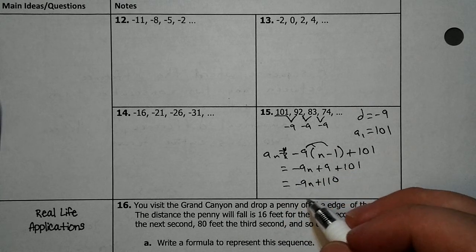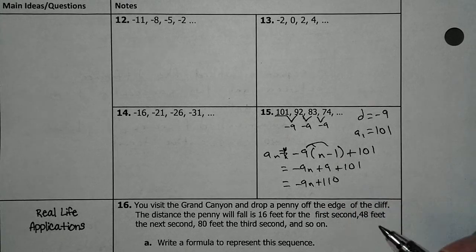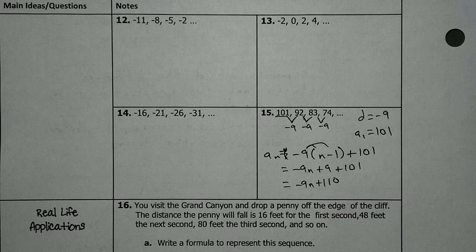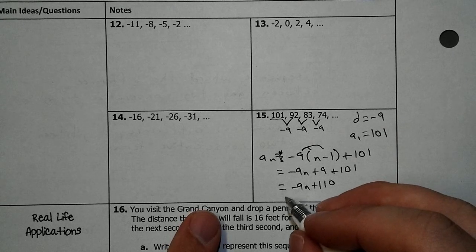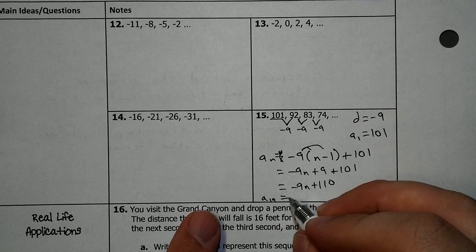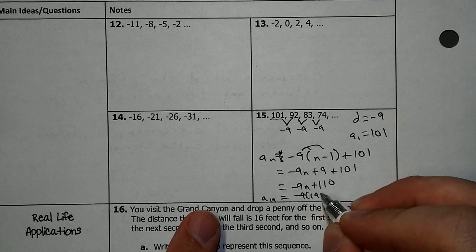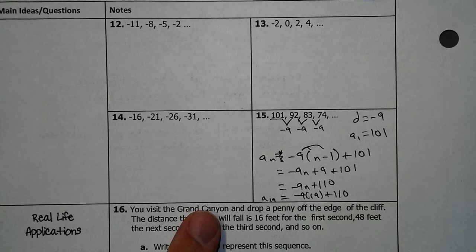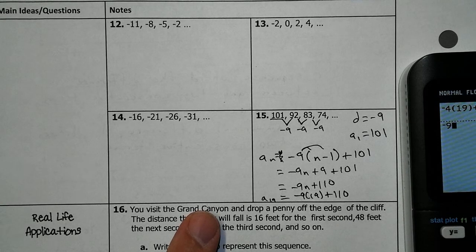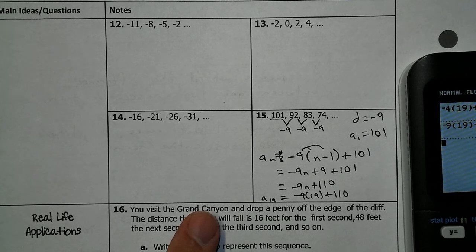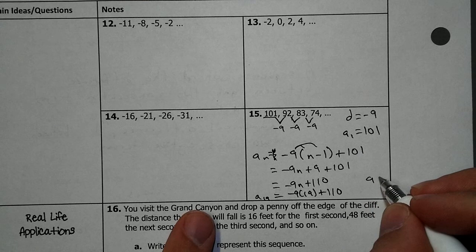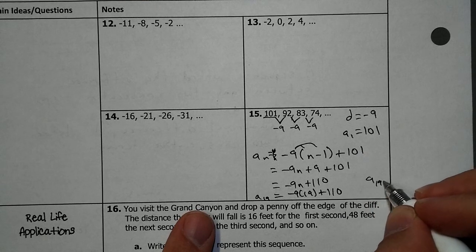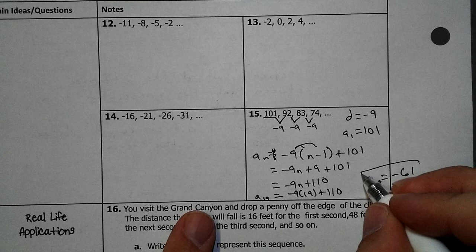All I've got to do now is plug in 19 to find the rest. So, a sub 19 would be negative 9 times 19 plus 110. And I got negative 61. So a sub 19 is equal to negative 61.